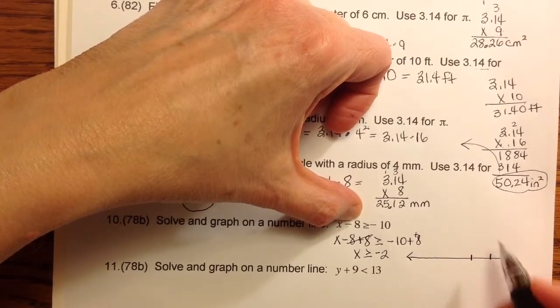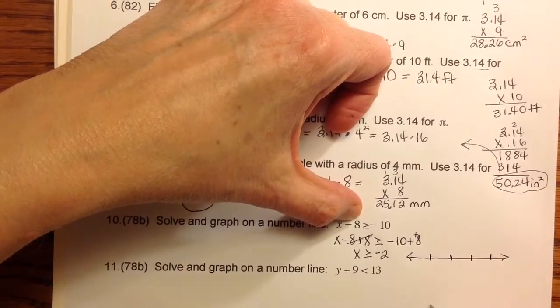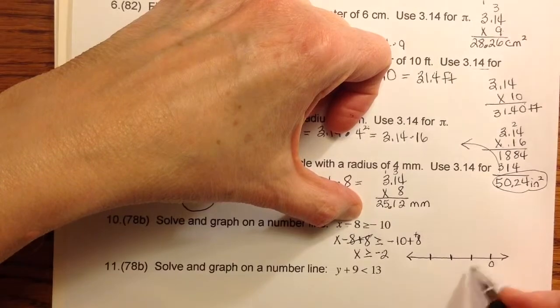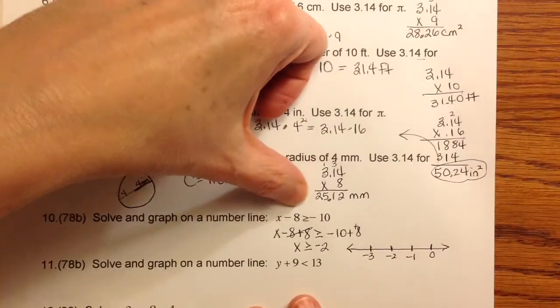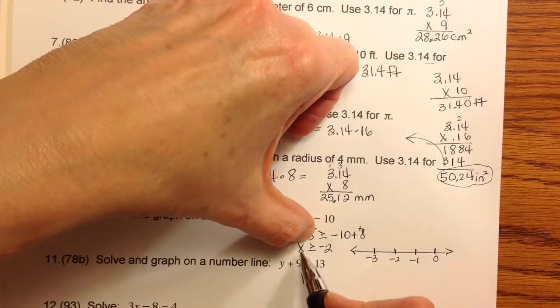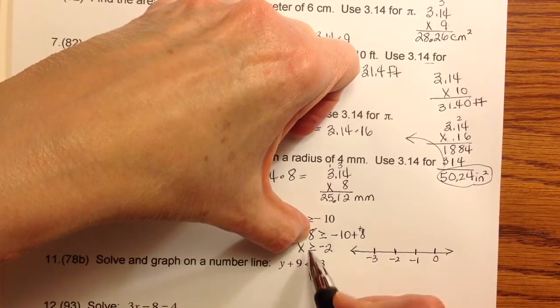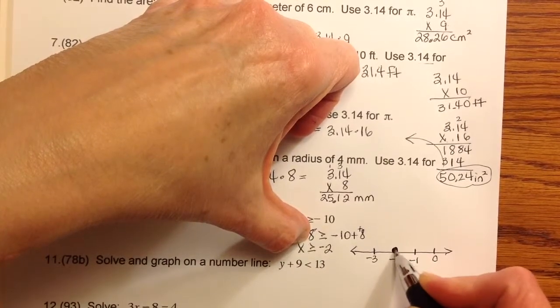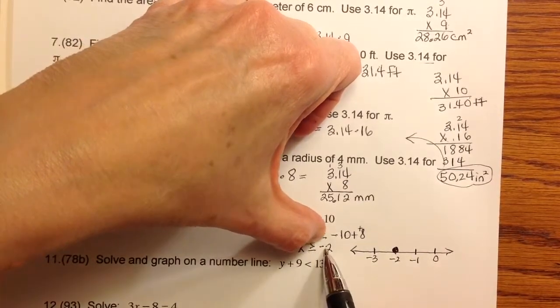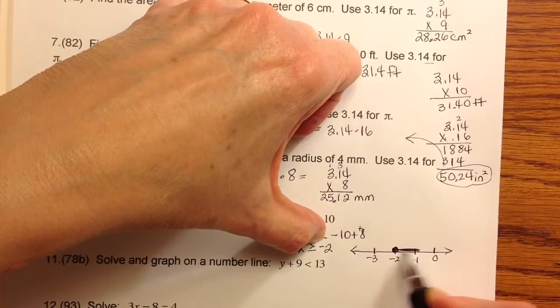I always start my number line from the right. And I'm going to do 0, negative 1, negative 2, negative 3. See, I'm counting going smaller. Now, if you put negative 2 in for x, negative 2 is equal to negative 2, so it's true. And we want all the numbers that are bigger, and bigger is to the right.